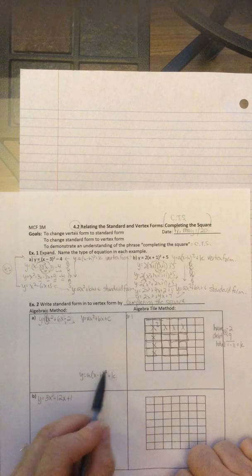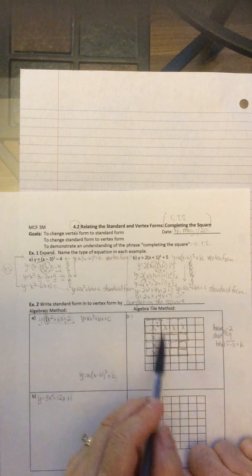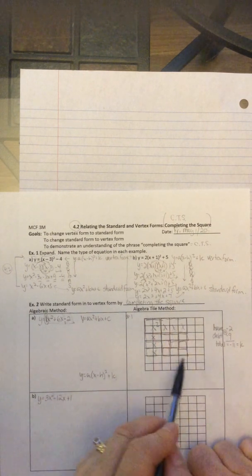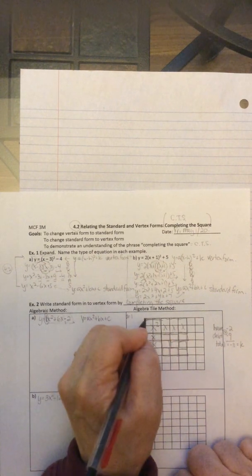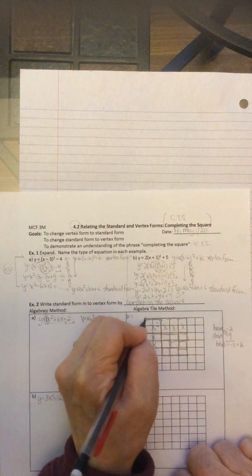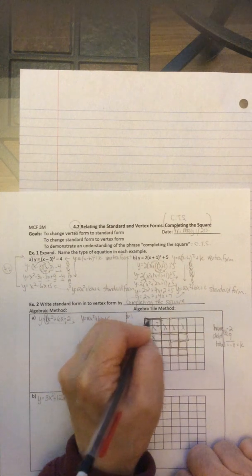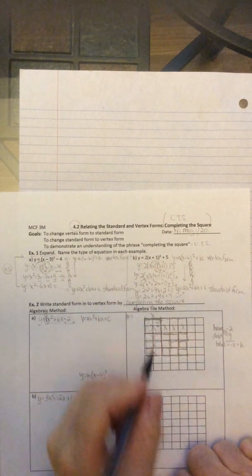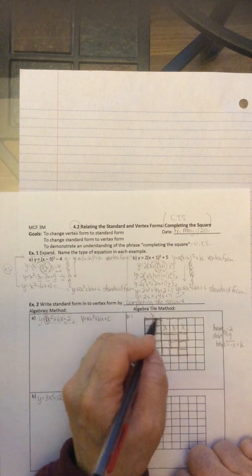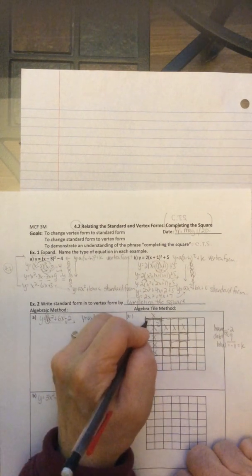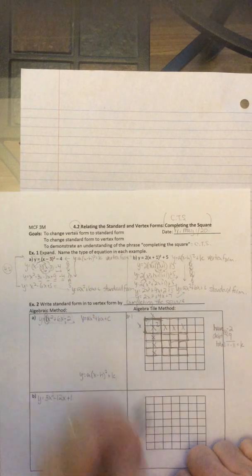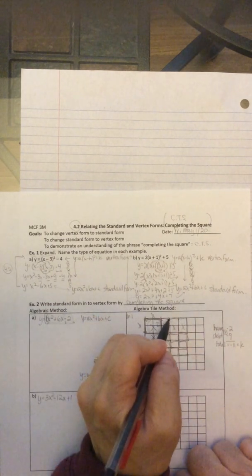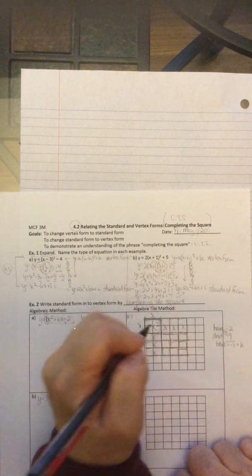Where is the x minus h squared? Well, it's found by breaking up this area into its dimensions. So here, that length is an x, because this whole shape is an x squared. So if I break up an x squared, I have an x by an x. And then the short sides of my rectangles are always ones.